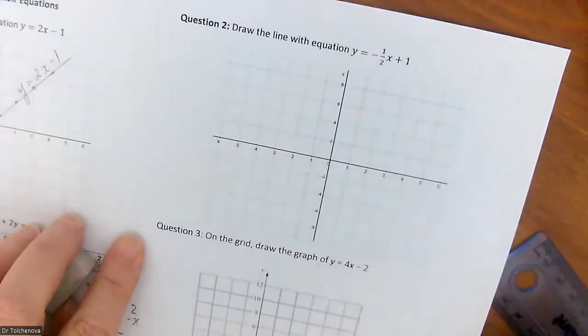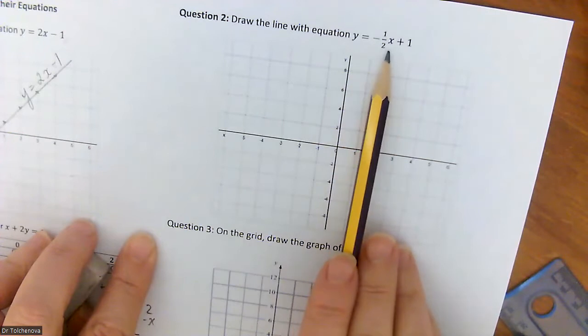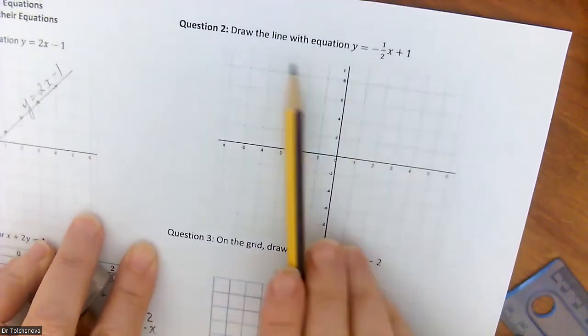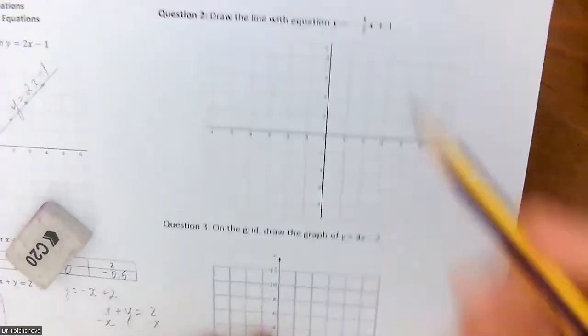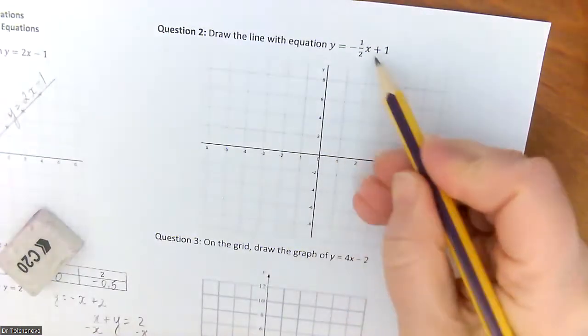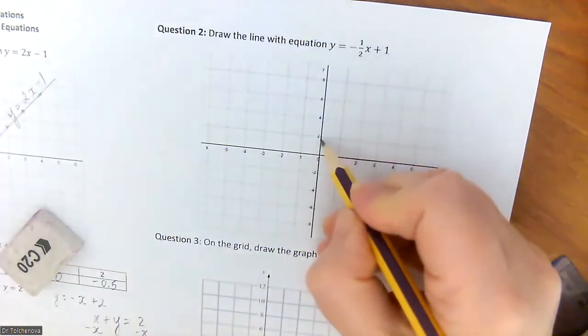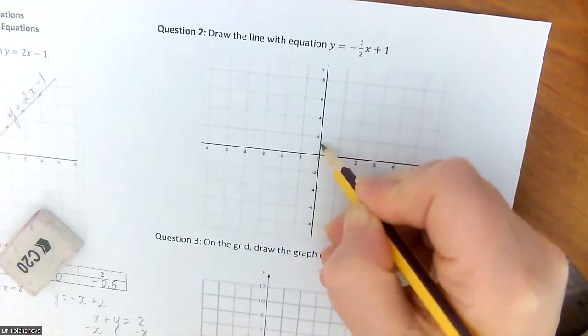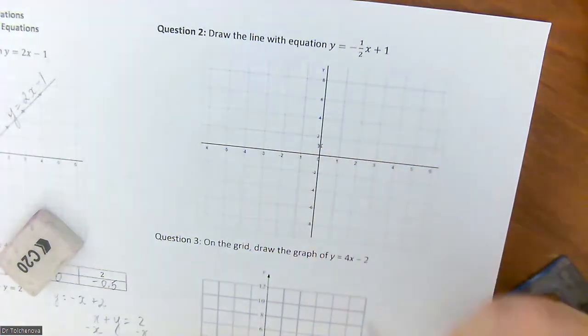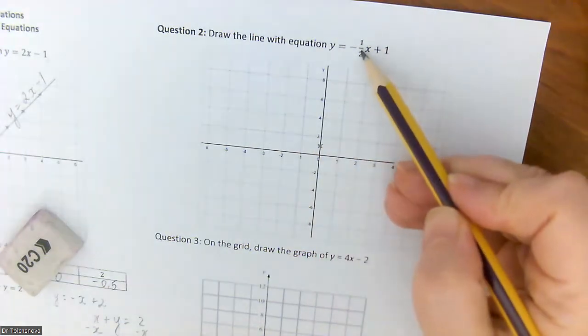All right, another drawing here is y equals minus half x plus 1. We don't need to draw a table of values, so when x equals 0, y equals 1. So y equals 1 here. And the gradient is minus half.